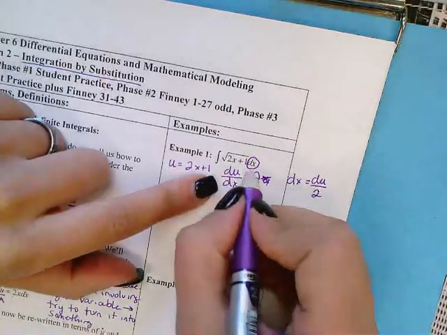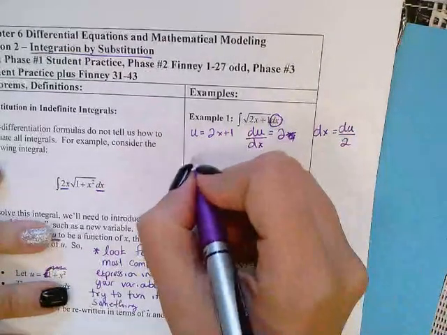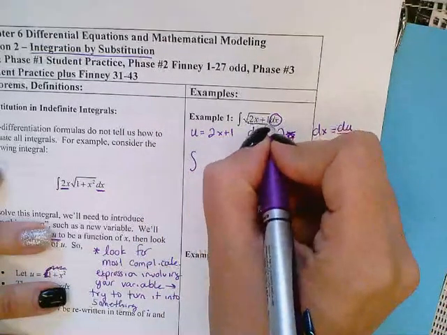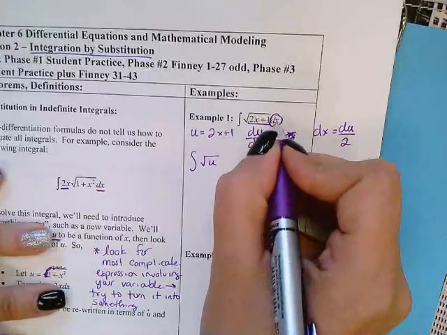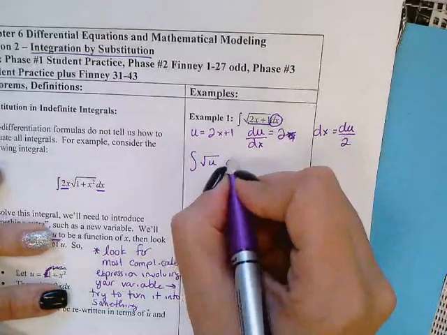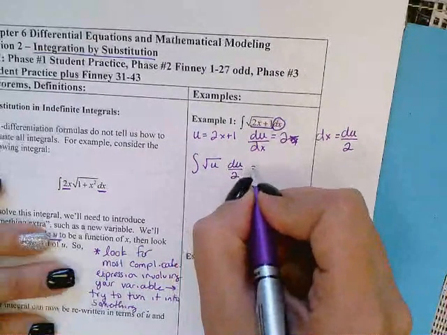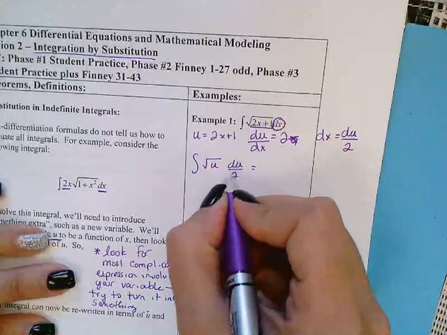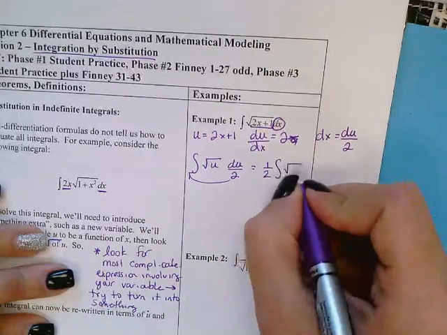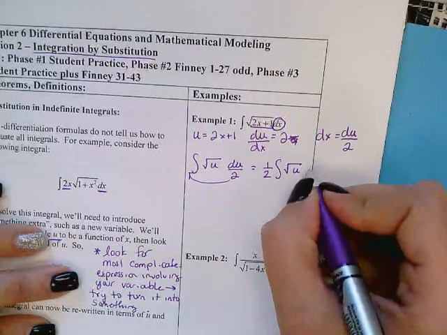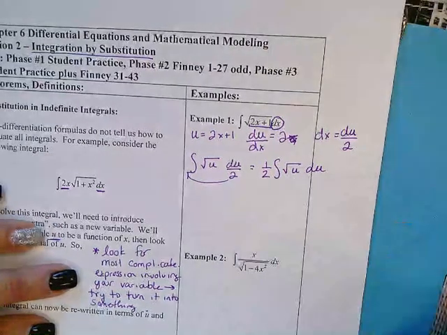So this is easy because all I need to do is replace. Now I can replace this part by square root of u, and then the dx is going to be written as du divided by 2. And if you remember from class today, that 2 can just come out, and we end up with 1/2 of the square root of u times du. So now what's the integral of the square root of u?